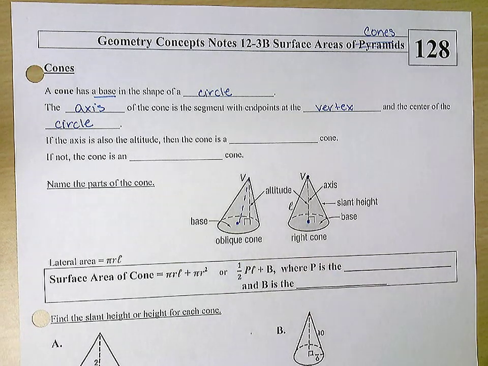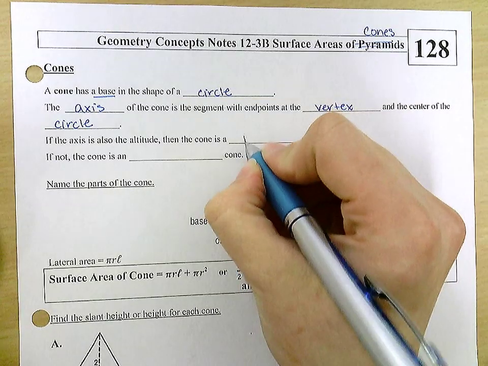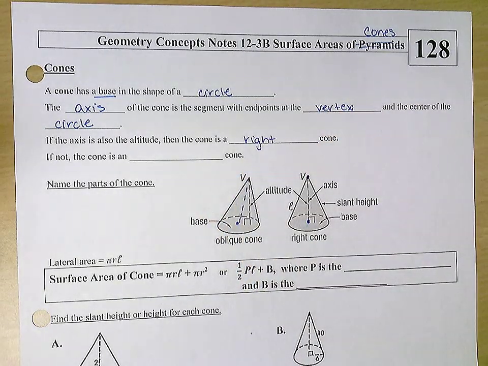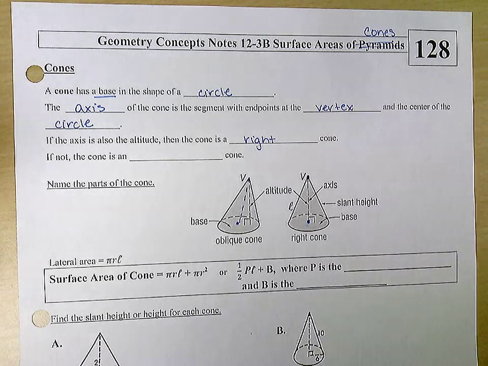Now, if that axis is also the altitude, or the height, then the cone is a right cone. If not, then the cone is an oblique cone.